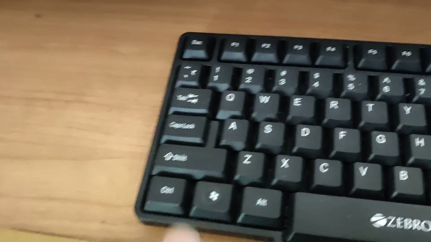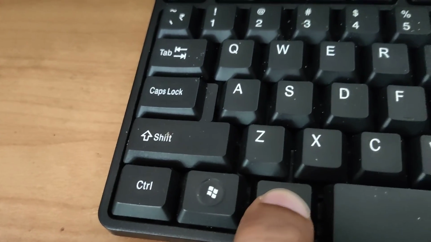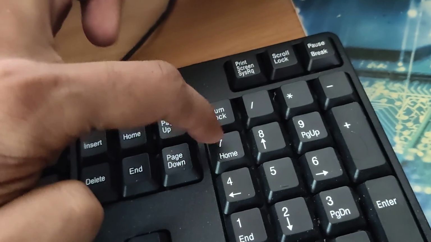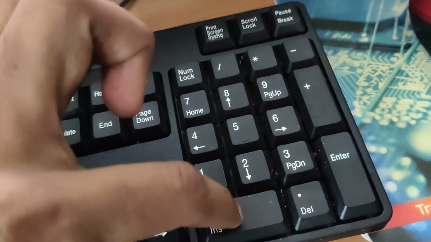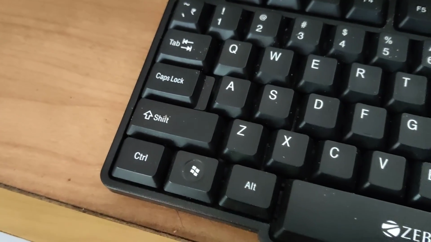The next step is that you can see this is the Alt key. So you must keep one finger on this Alt key and not remove your finger from it. At the same time you can type here 9730, and after typing 9730, you can simply release your finger from the Alt key.